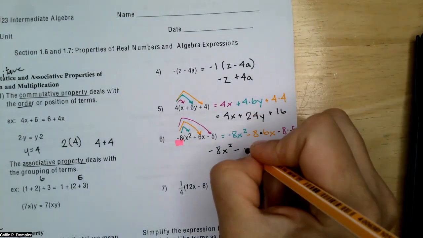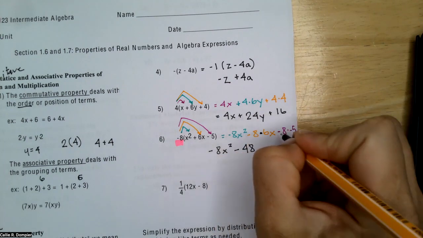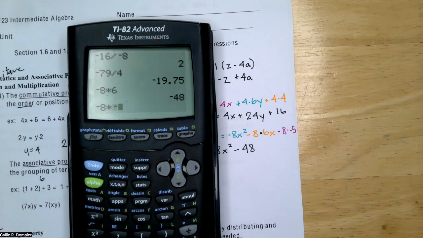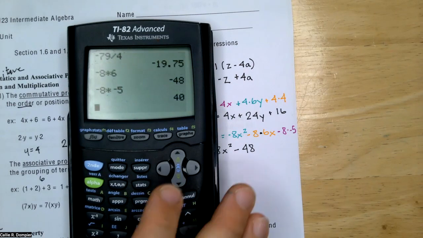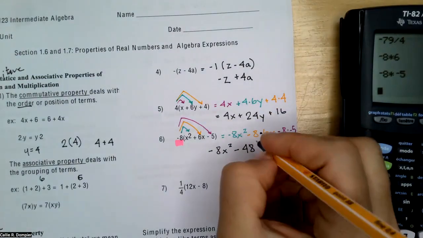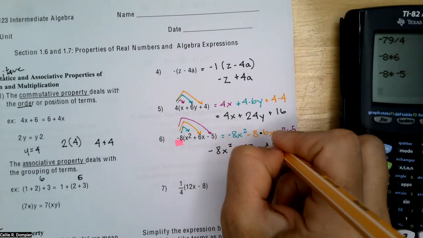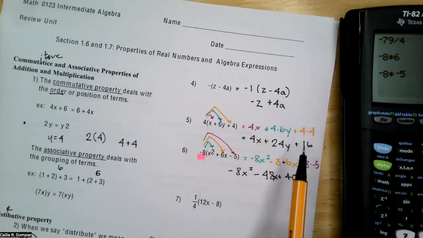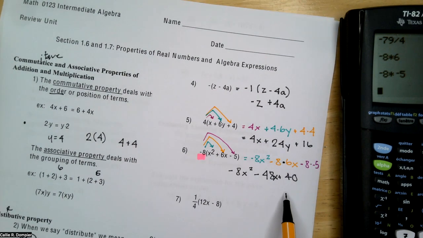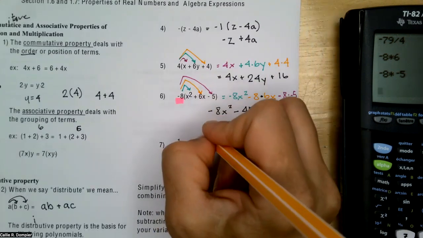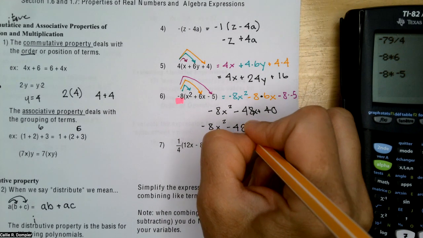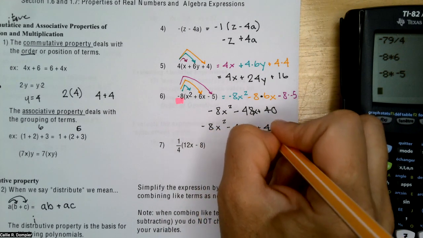-48. And then -8 times a -5. Negative times a negative is a positive. So -8 times a -5 is a +40. Oops, I forgot the x. That's another way to make a mistake. So you want to make sure you're bringing down the x's, bringing down the x squared, bringing down the variables, okay? So we have, I'll rewrite it, -8x squared minus 48x plus 40.